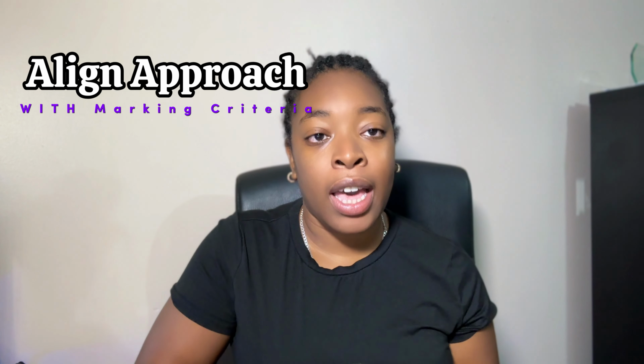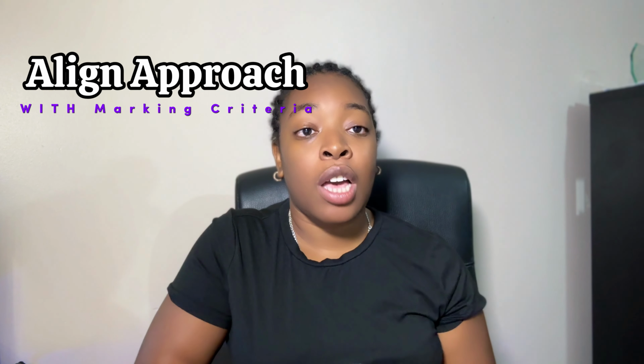Then another thing you're going to do is align your approach with the marking criteria. Every assignment is going to come with its own marking criteria, a marking rubric, where there will be a grid of different elements that you will have to meet to get a certain grade. I always say aim high, so go for the 80 to 90%, look for the wording in the 80 to 90%, and see how that is going to be implemented in your assignment.